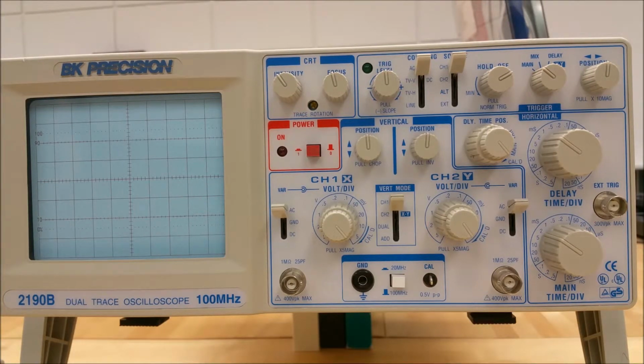As you can see from the front panel of the 2190B, it has two input channels for displaying two waveforms shown by channel 1 and channel 2 inputs. When used simultaneously, this is known as dual trace. Other features useful in the BK2190B oscope are its conservative bandwidth of DC to 100 MHz.